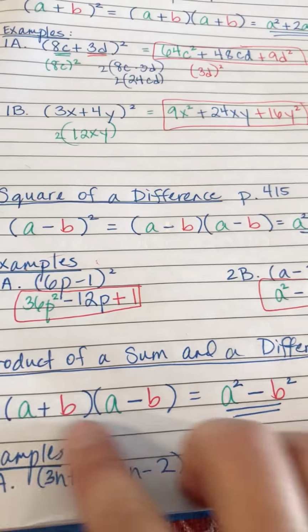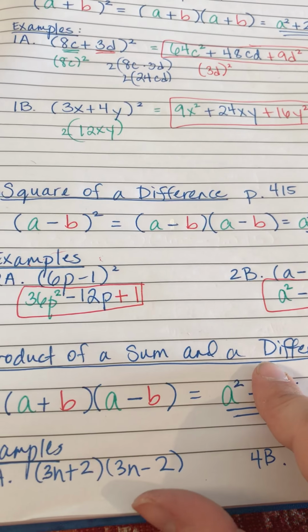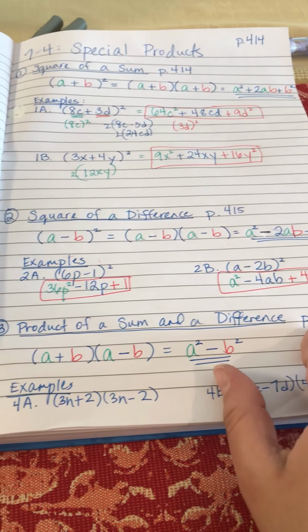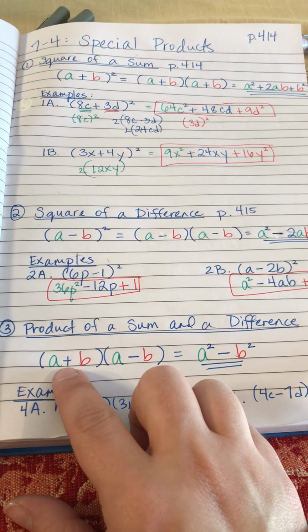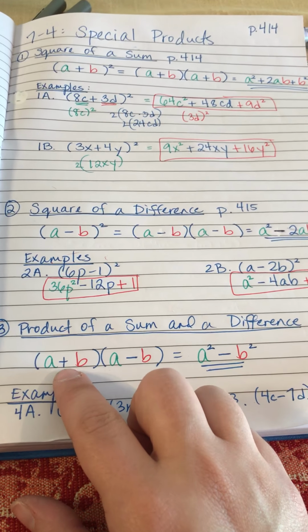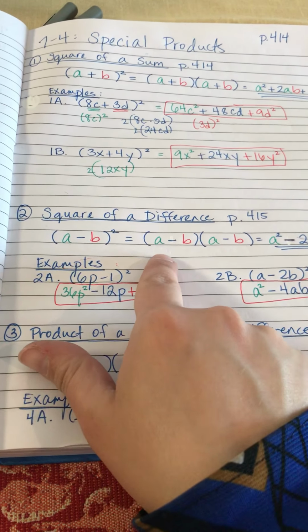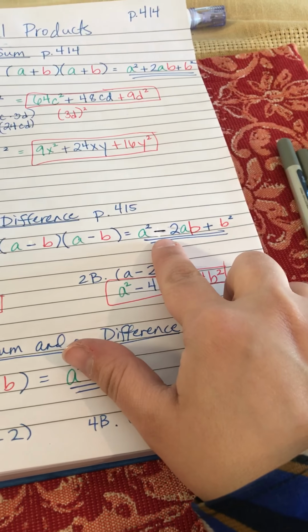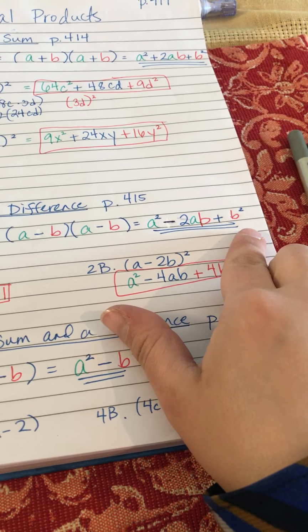The last format is called a product of a sum and a difference. It's on page 416. And all this says is instead of getting a trinomial, so normally when we multiply a binomial times a binomial, almost always we get a trinomial.